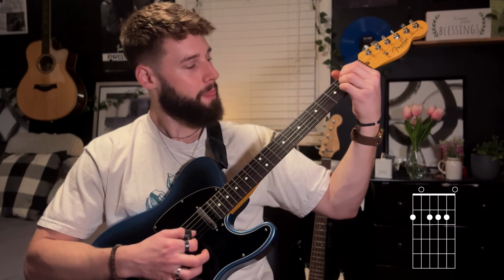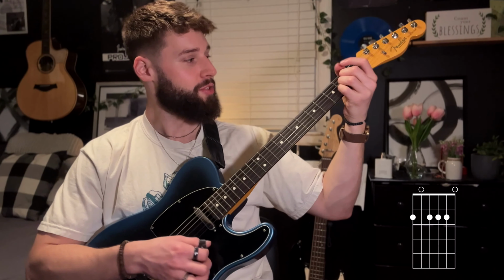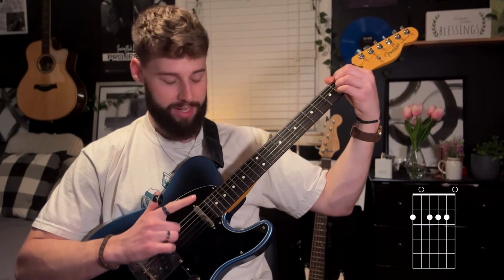Alright. We have this cool cowboy chord right here, this open chord, which is just like the A chord, only now I'm playing that with my last 3 fingers, so I can play the root note, the F sharp in the bass, on the 2nd fret of the 6th string. Alright, so that's what we have right there.